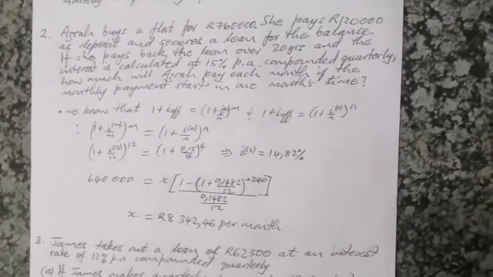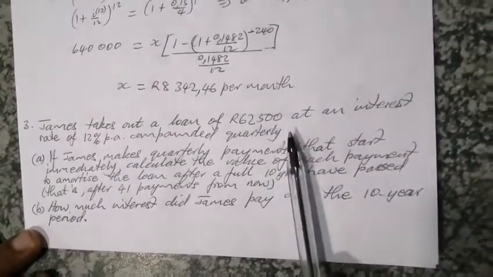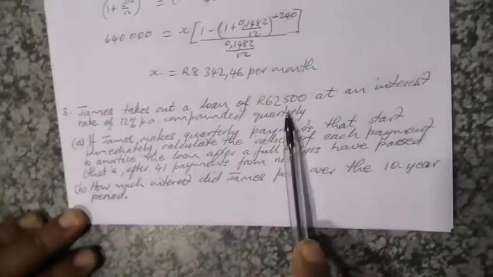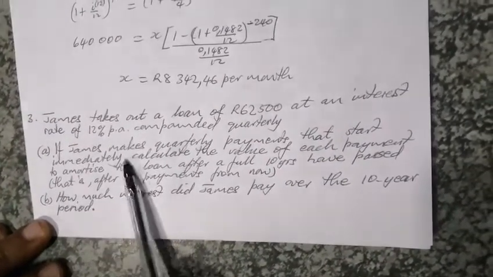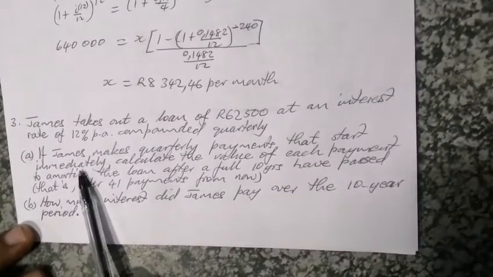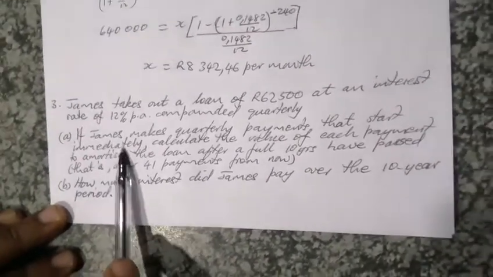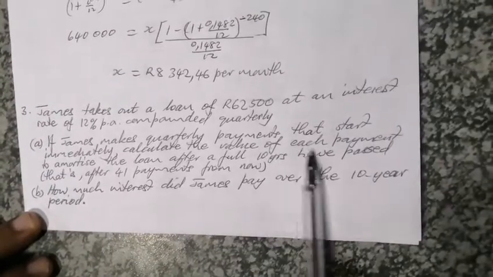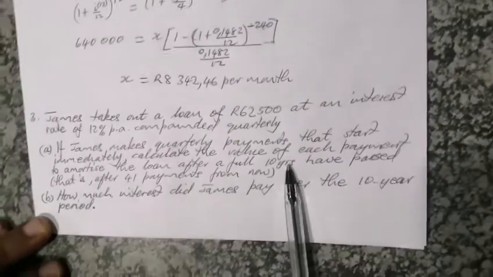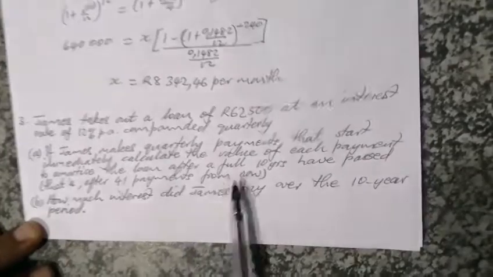I'm now looking at example number 3. James takes out a loan of 62,500 at an interest rate of 12% per annum, compounded quarterly. A. If James makes quarterly payments that start immediately, another very important word here, immediately, calculate the value of each payment to amortize the loan after a full 10 years have passed, that is, after 41 payments from now.